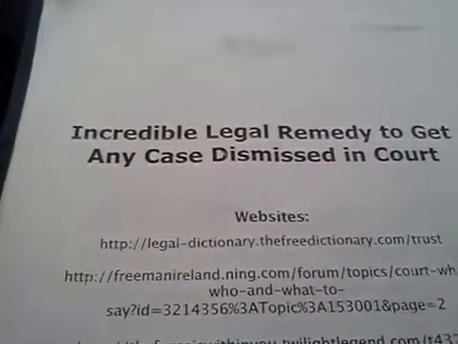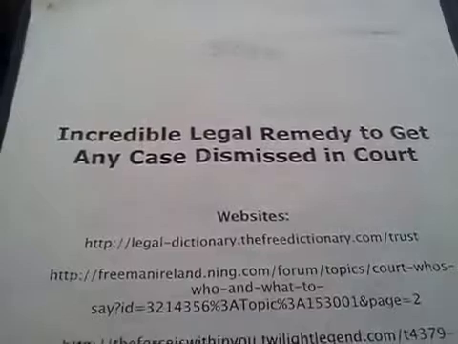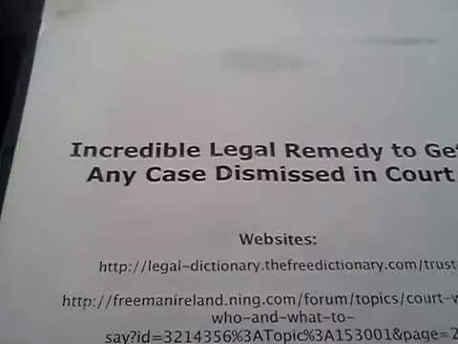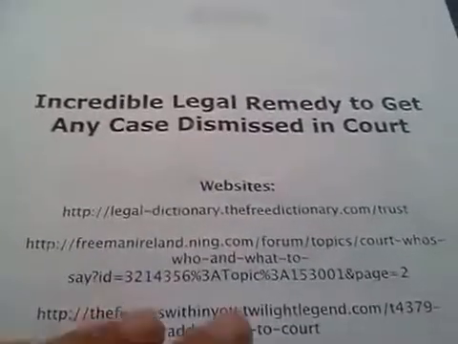And we're going to read this report today and see if it's enlightening, but it's up to you to practice it. You have nothing to lose. If it doesn't work in court, then you're just going to continue with your regularly scheduled sentence. But here we go. Incredible legal remedy to get any case dismissed in court.